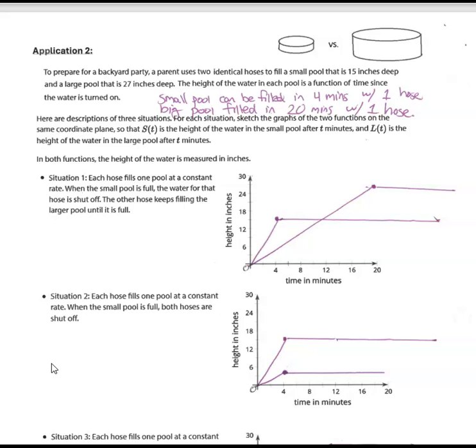The first one says that you are filling up the small pool, and then when that's done, you turn off the hose and the other one just continues to fill up. So I knew that I had a point at 0, 0, and the reason it was 0, 0 is because it started empty, and then I had it at 4, 15, because I knew at 4 minutes it was completely full at 15 inches, and then it stayed flat.